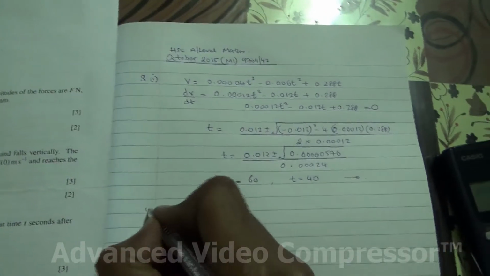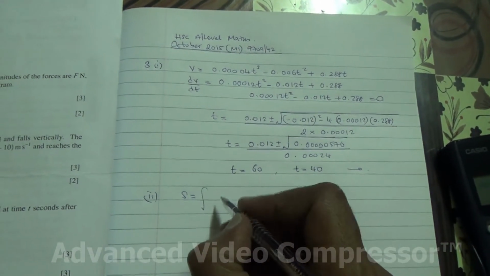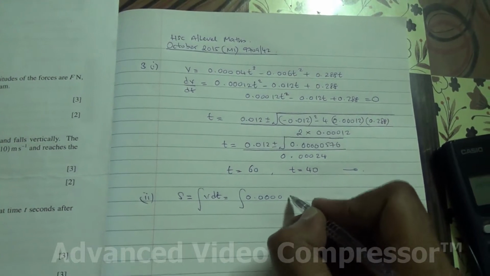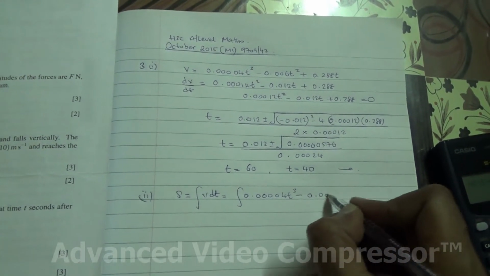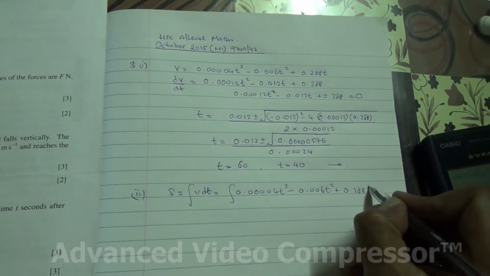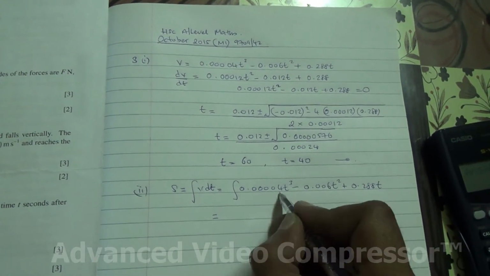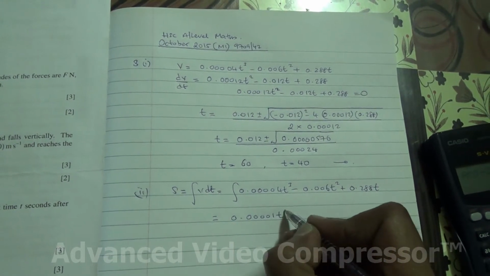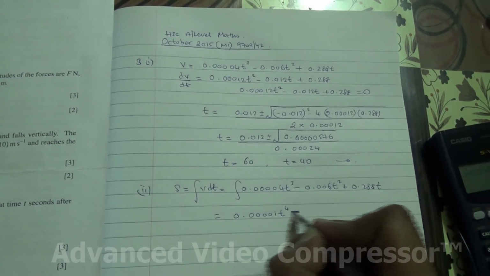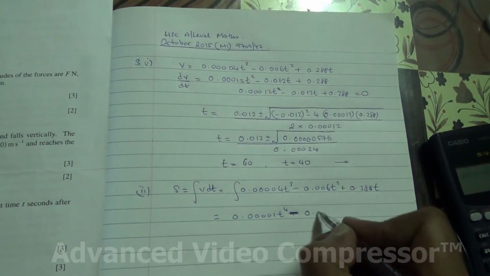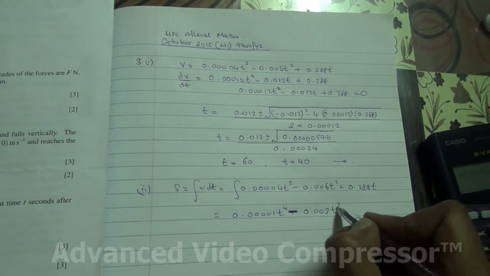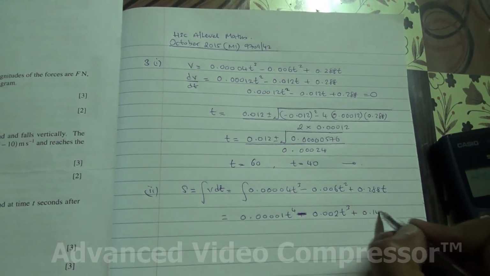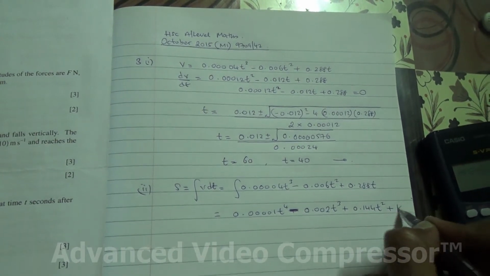For the second part, we need to find the displacement. What is displacement? S is the displacement, which is the integral of v dt. So the integral of the equation 0.04 t cubed minus all this here, t squared, plus 0.288 t. If you were to integrate this, you're going to add 1 to the power and divide by the new power. This is going to become 4, and all of that divided by 4 is going to give you this much, then t to the power 4. Minus, then this is going to become 3, and you divide by 3, you're going to end up with 0.002 t cubed, plus, and if you were to add 1 to the power here, it's going to become 2, and all of that divided by 2, 0.144 t squared, plus k, the constant.